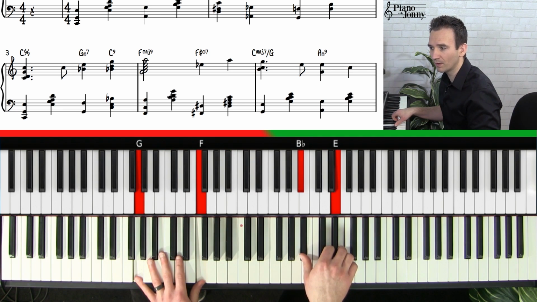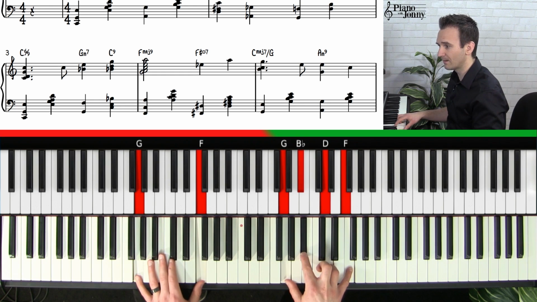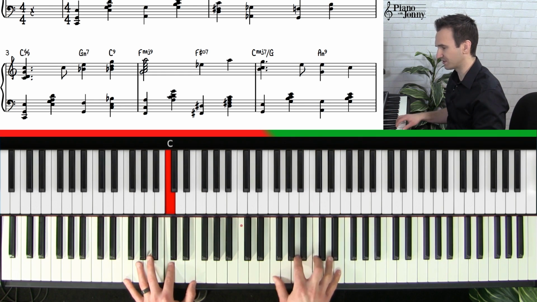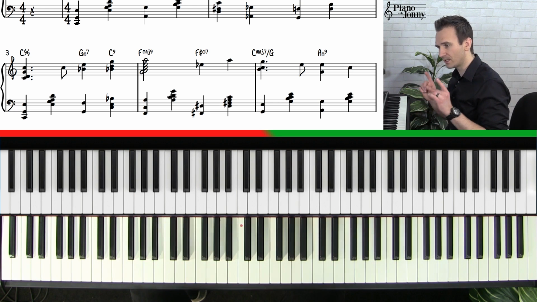We're doing a 2, 5, 1 chord progression to the key of F major. Okay, this is a 2 chord, this is a 5 chord, and this is a 1 chord in the key of F major. It's 2, 5, 1, the most common chord progression in jazz music.